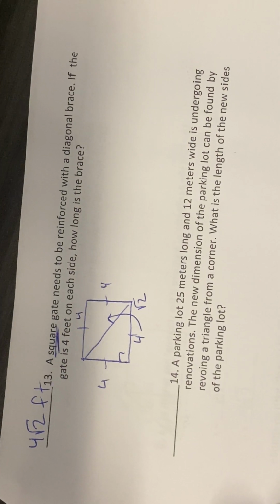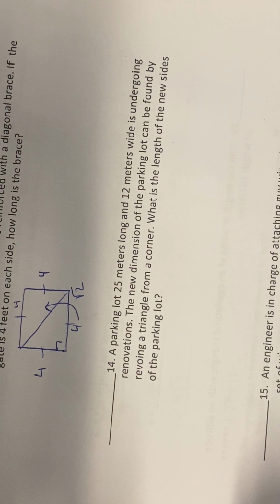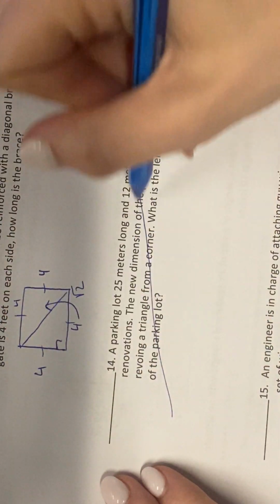A parking lot 25 meters long and 12 meters wide is undergoing renovations. The new dimensions of the parking lot can be found by removing a triangle from a corner. What is the length of the new side of the parking lot? Okay, but like, why? We're just not doing this one.